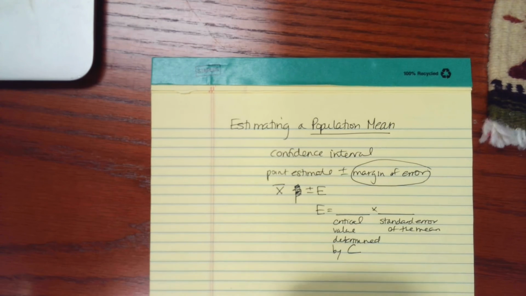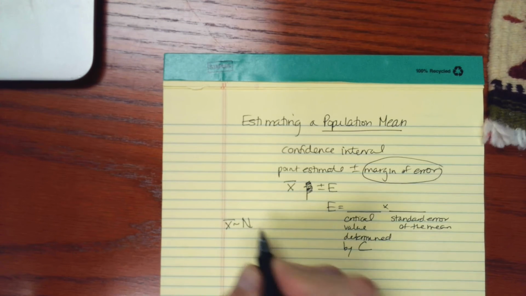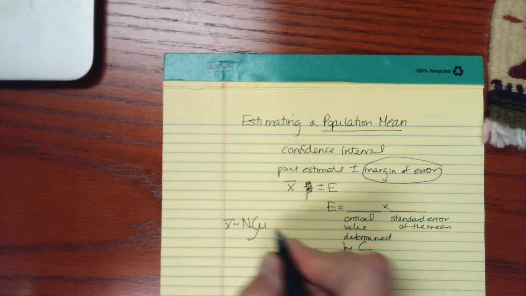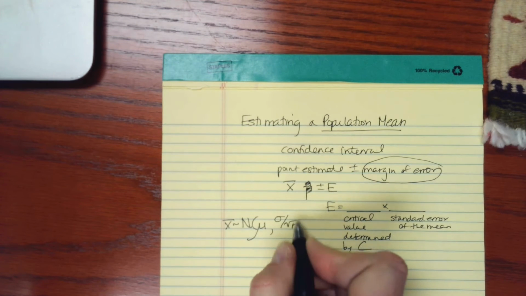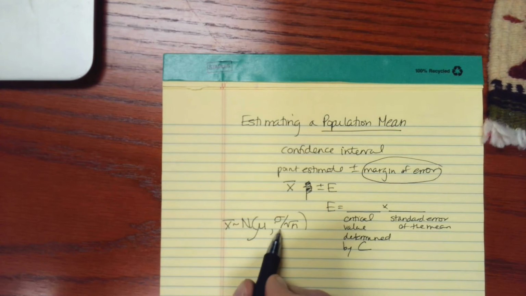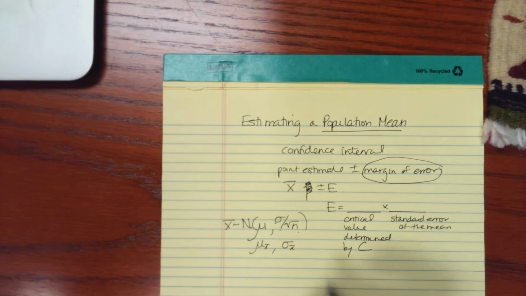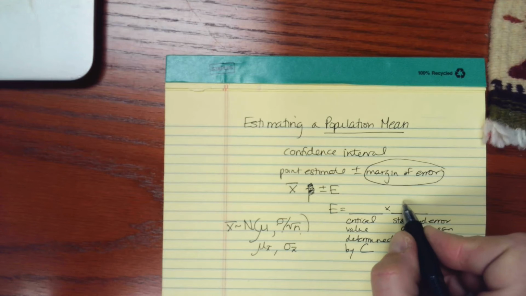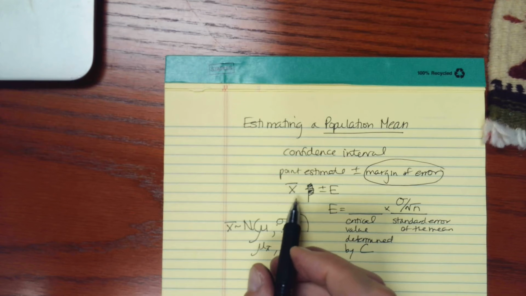So a little refresher, the sample mean is normally distributed, centered with the population mean, and the standard deviation is the population standard deviation divided by the square root of n. So this is the mean for x bar, and this is the standard deviation for x bar.